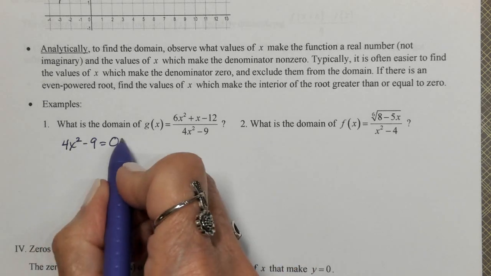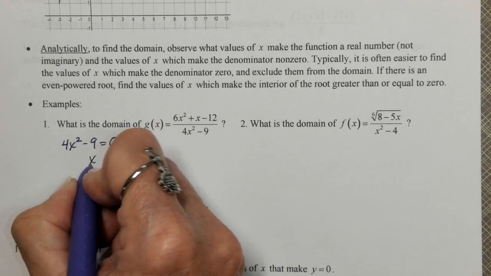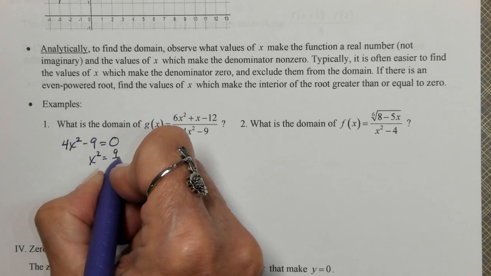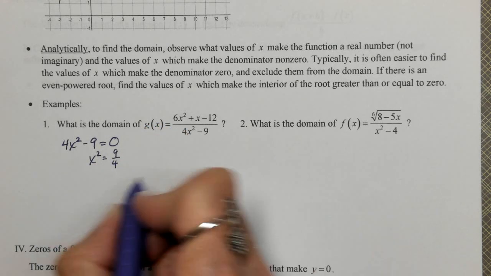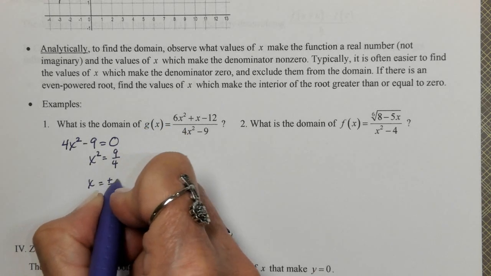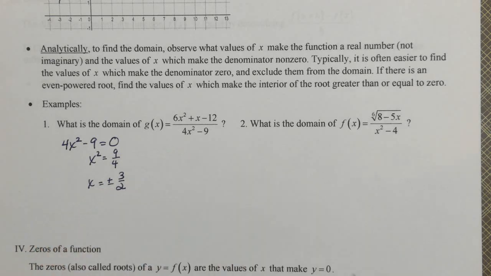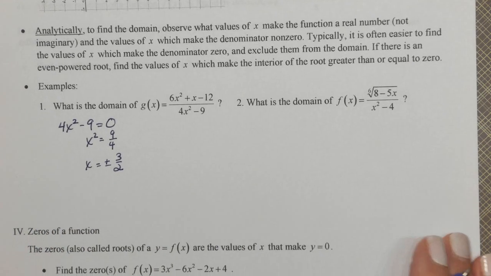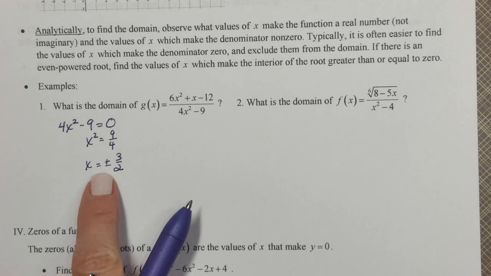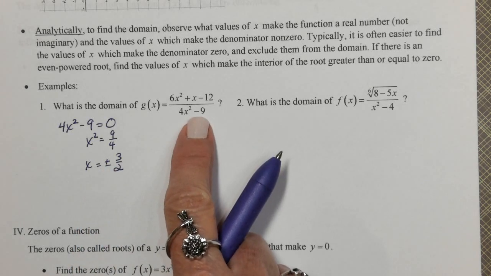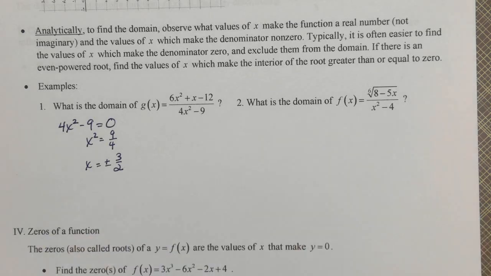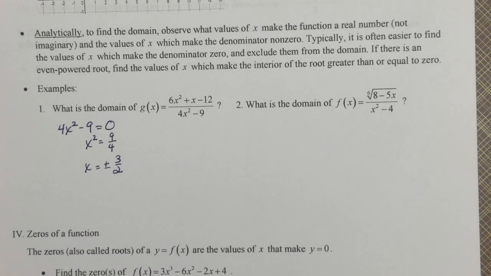So add 9, divide by 4, take the square root, and I find that x is equal to positive or negative 3/2. When x is positive or negative 3/2, our denominator is 0, therefore positive and negative 3/2 are not in the domain.